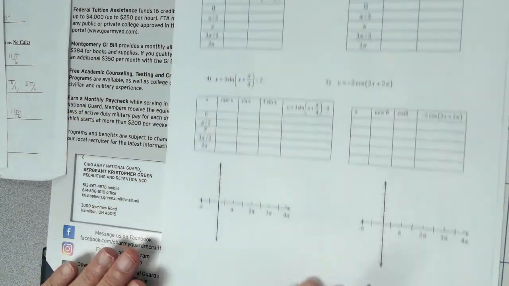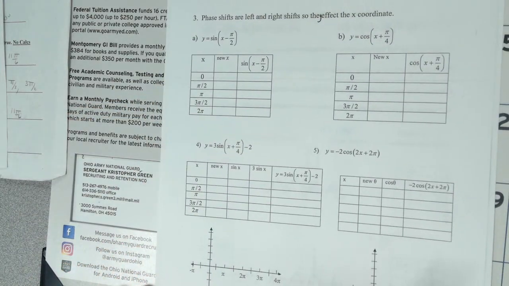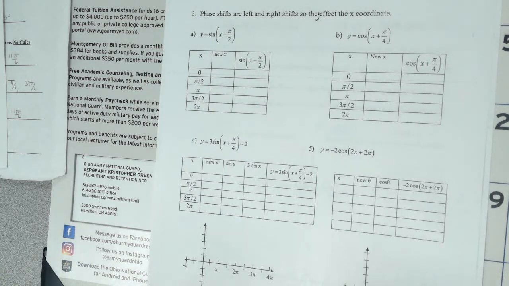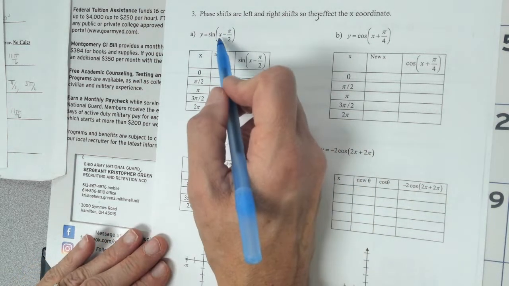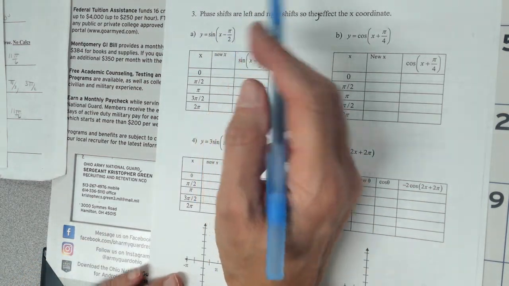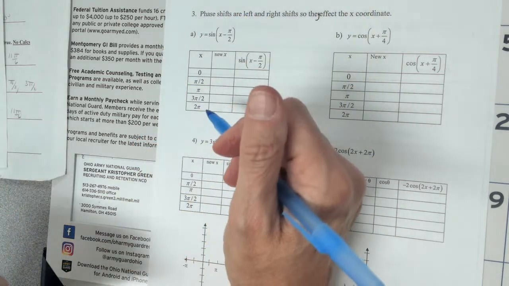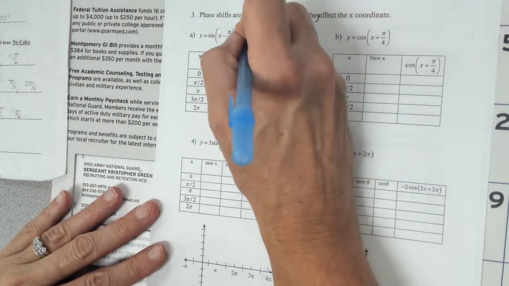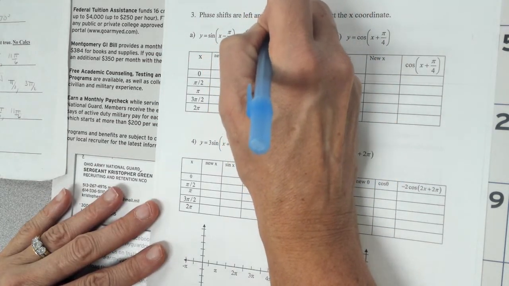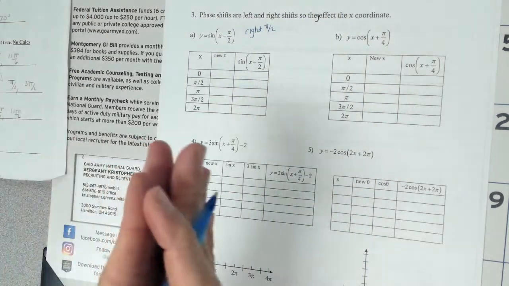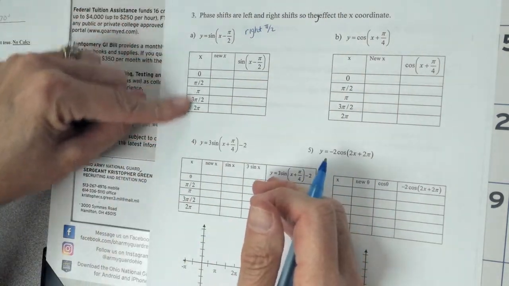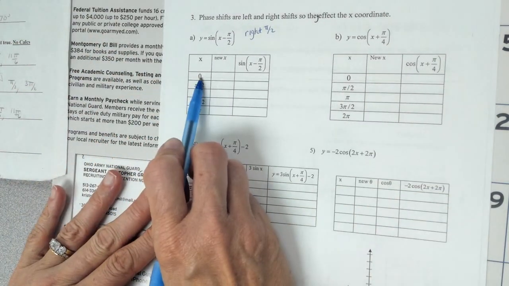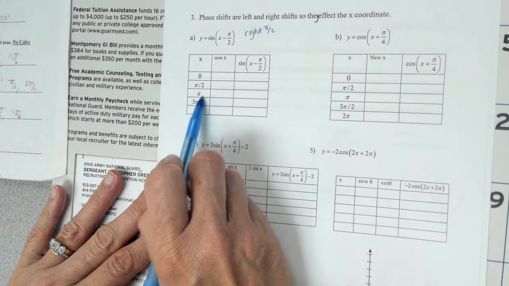Now we're going to talk about phase shifts. How you know that you have a phase shift is that you'll see parentheses. And remember, whenever we have parentheses grouped with the x, that's a right or a left phase shift, and it's always the opposite. So this is going to be a phase shift of right pi over 2. So all my x's, these are my regular x's, now I'm moving them right pi over 2. That means I'm going to be adding pi over 2 to these x values.